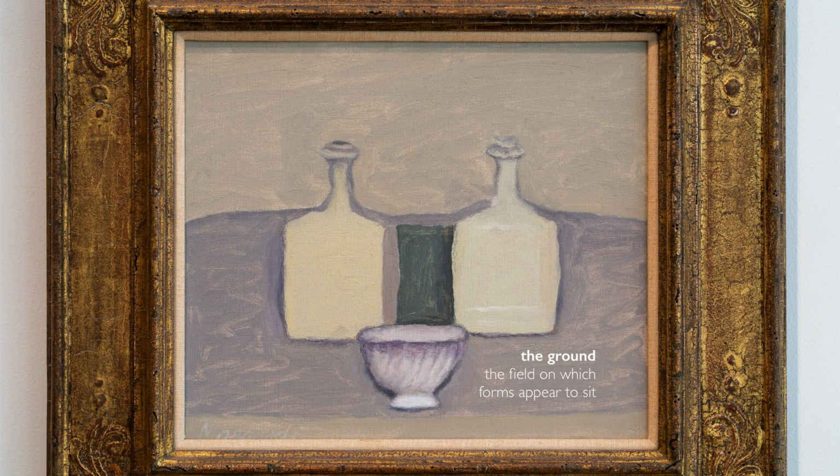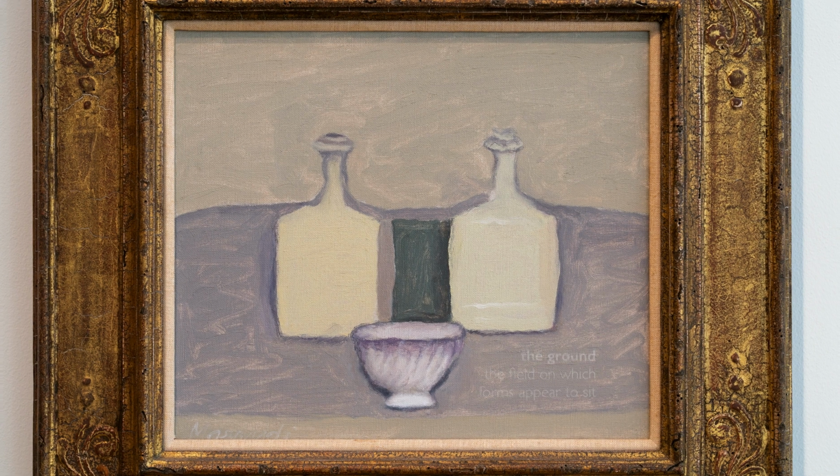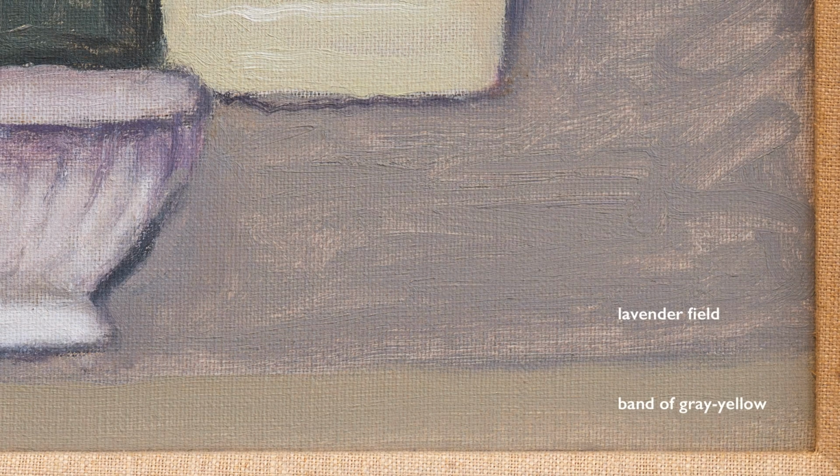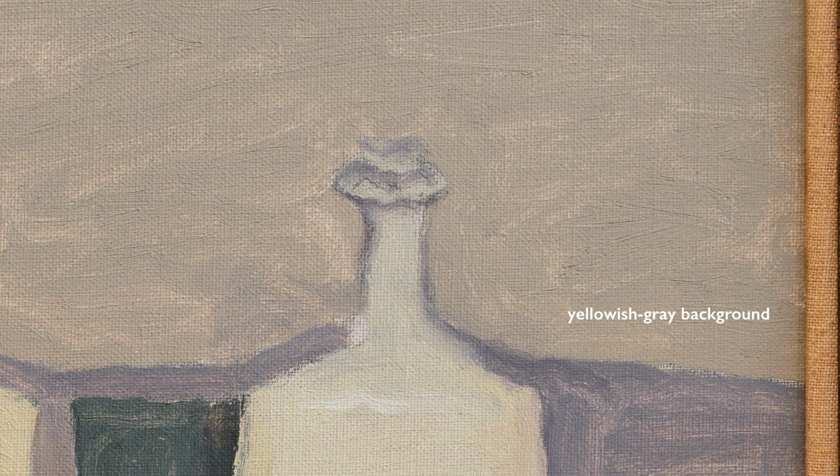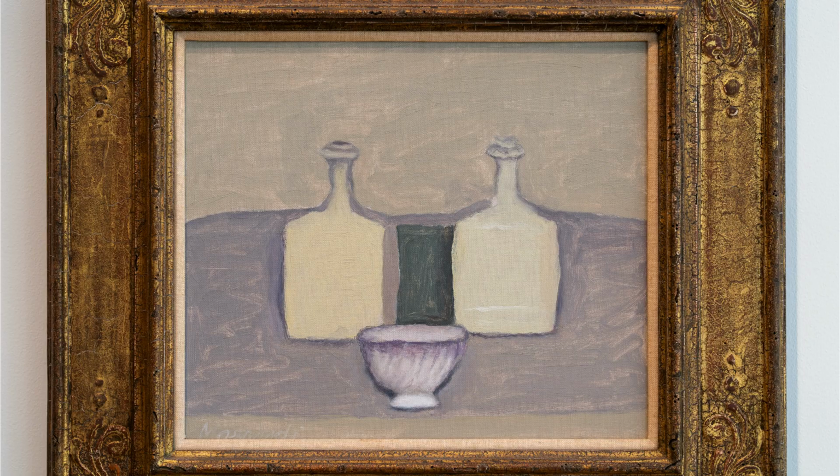I want to start with the ground before we even get to those objects. I see a little band of gray-yellow at the very bottom, this lavender field, and then above that, more of that yellowish gray. All of that is rendered with a fairly wet brush so that you can actually see the paint strokes, and you get a sense that the oil paint is functioning almost like watercolor. It's been thinned out so that there are areas where the paint is almost missing, and you can actually see back to the surface of the canvas behind it. What is most apparent to me is the difference between what my mind wants to do to what I'm seeing and the very stripped down information that I'm given in the painting.